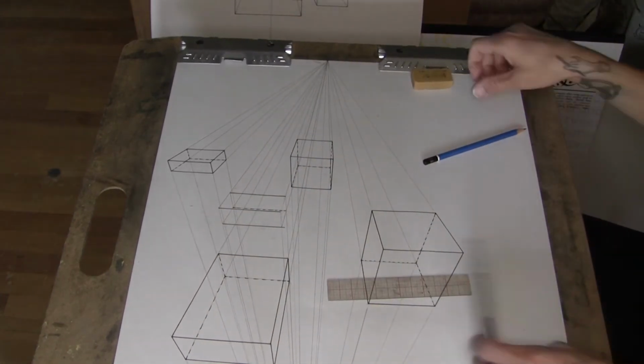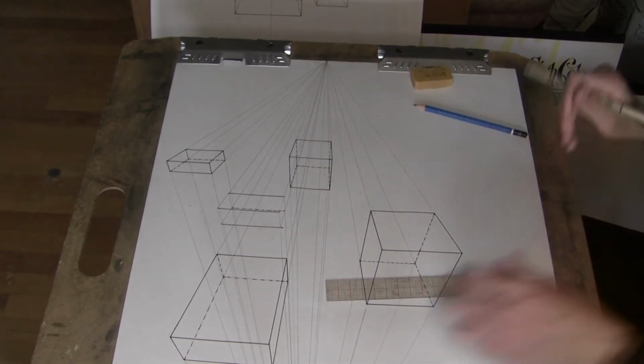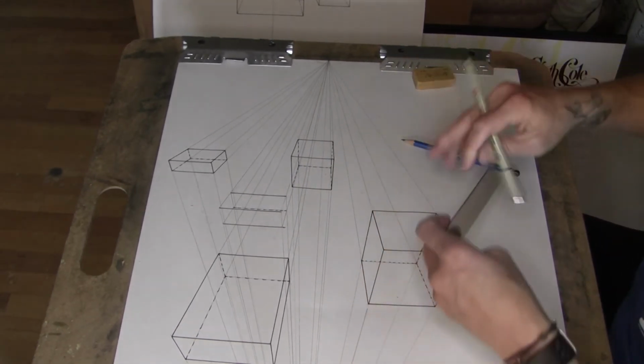Oh, look at this boo-boo right here. Careful with your lines, guys.